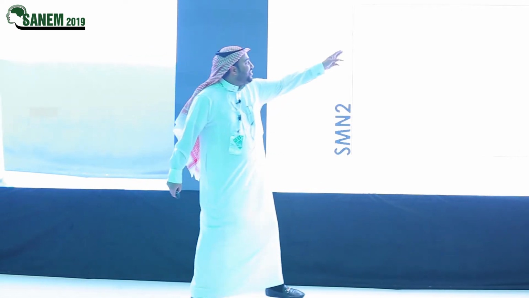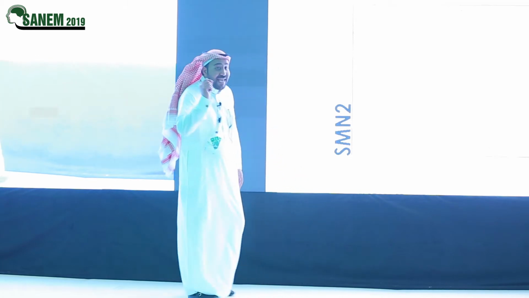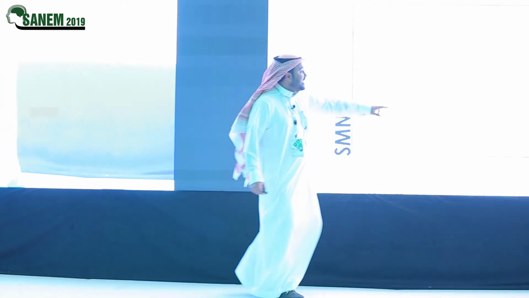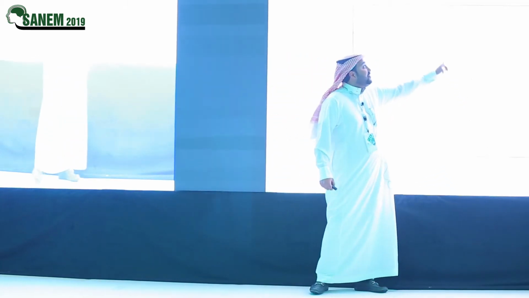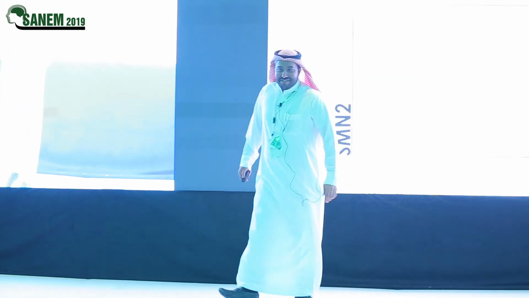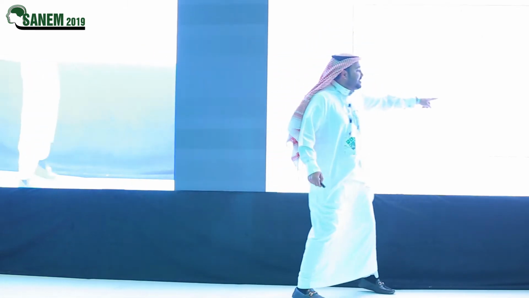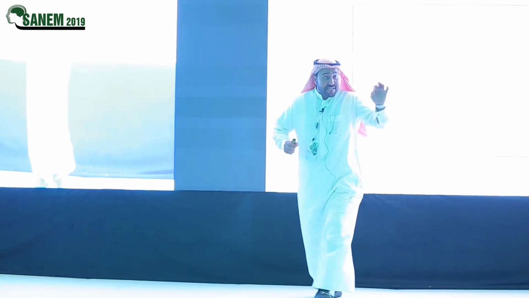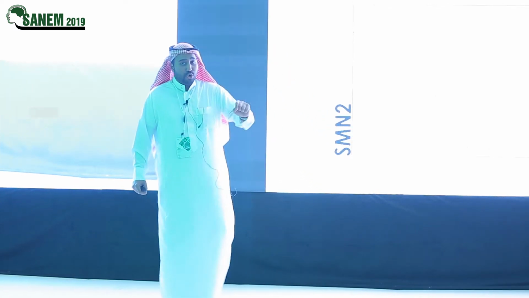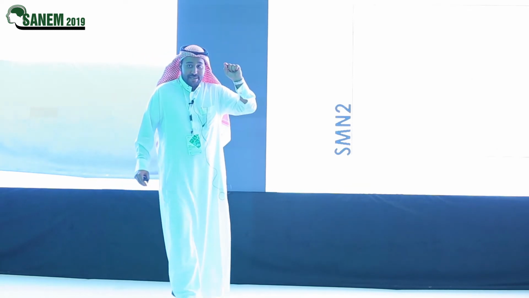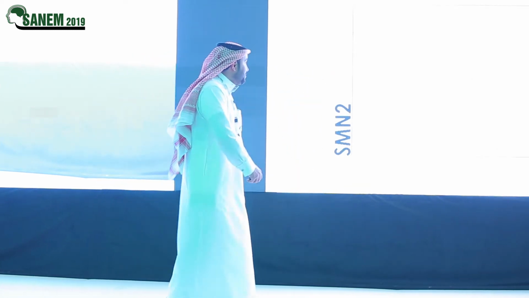It's only in exon 7. So this is exon 7, and this is exon 7. What's the difference? It's only this: C and T here. This is the only difference between the SMN1 gene and the SMN2 gene. It's only one letter. One change can change the whole story.